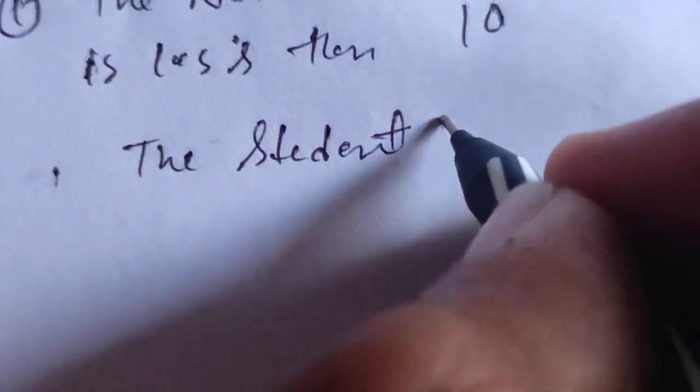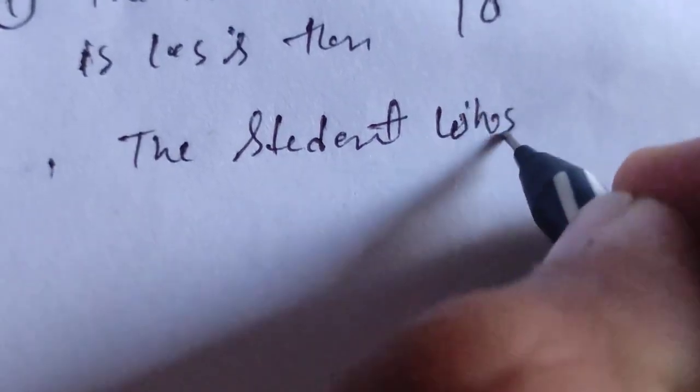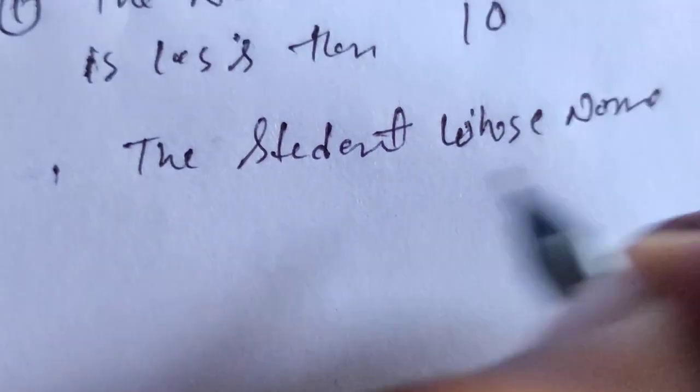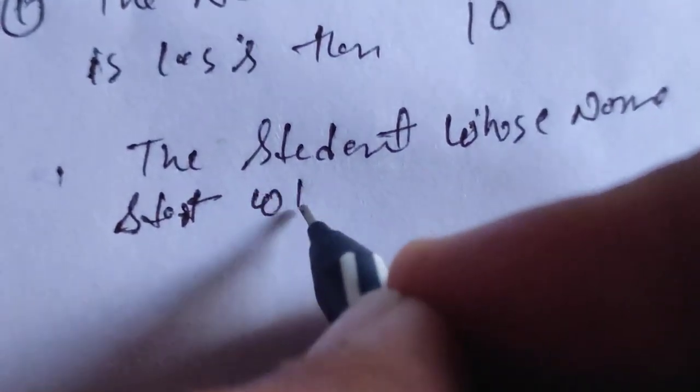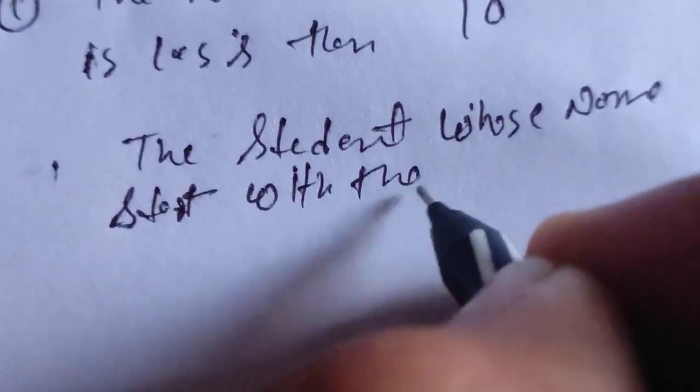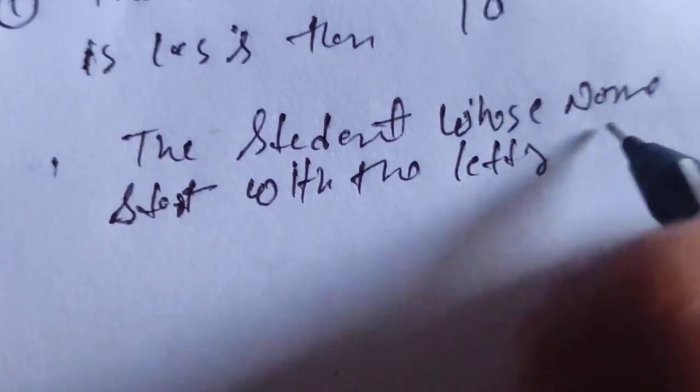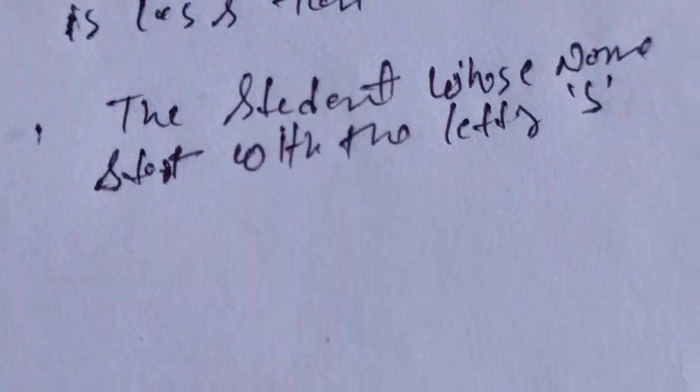Or second, the students whose name starts with the letter S. Sorry for the background, my dog is around.